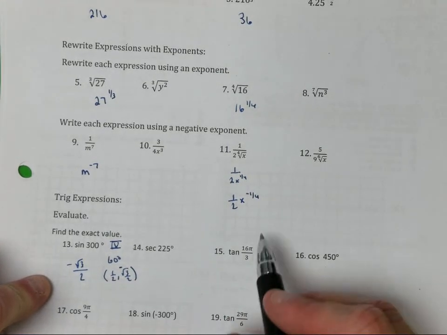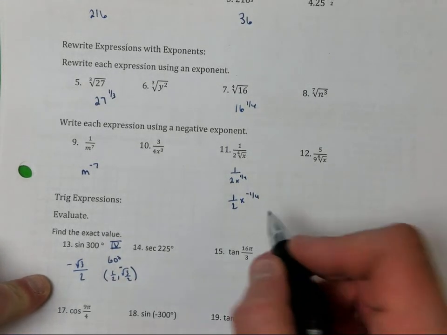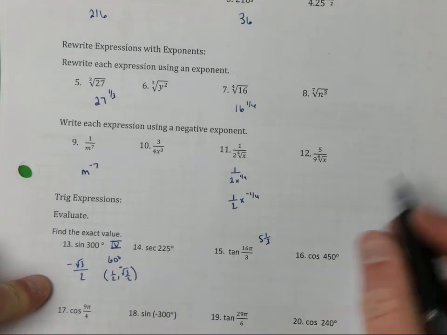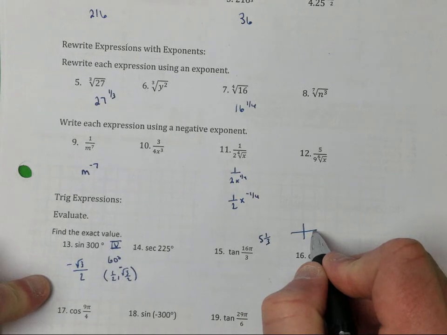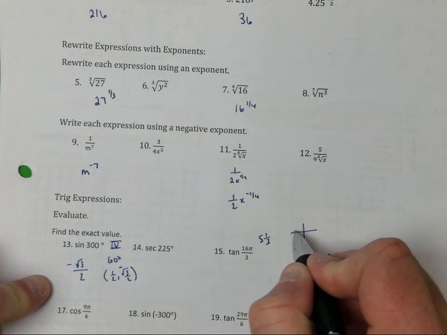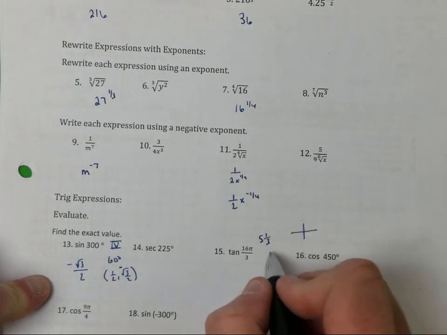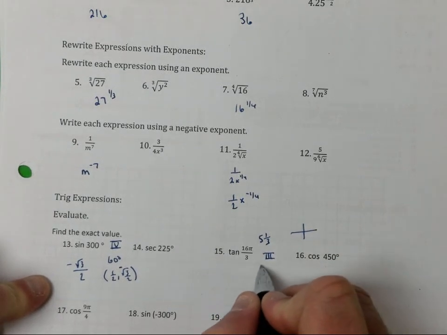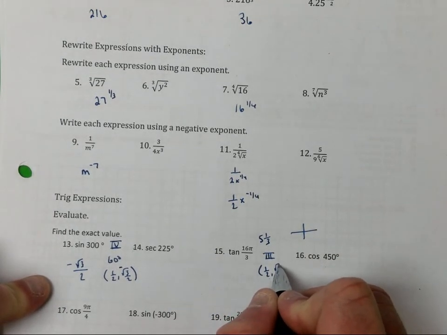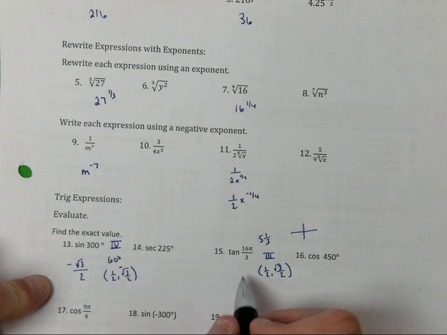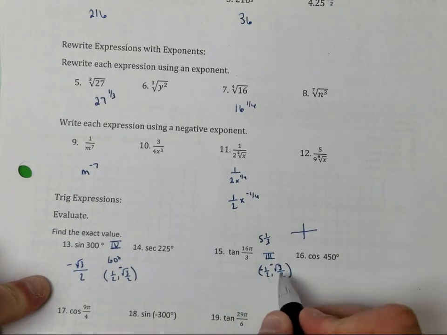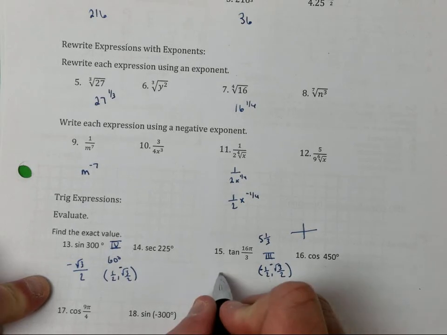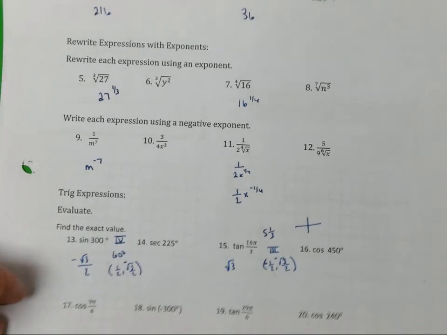Okay, I'm going to utilize mixed numbers here. 3 goes into 16, 5 and 1/3. 1 time around the unit circle is 2, 4, 5, and a third. It's in quadrant 3. Quadrant 3, 1/2, comma, square root of 3 over 2. Since it's in quadrant 3, both coordinates are negative, and I want the tangent. That y divided by that x will give me square root of 3.